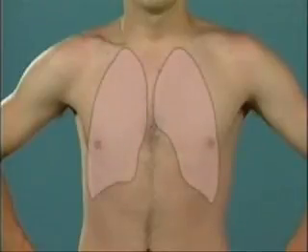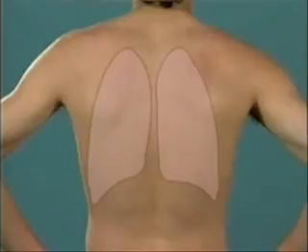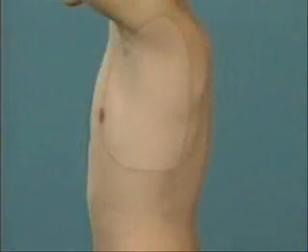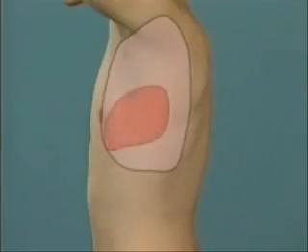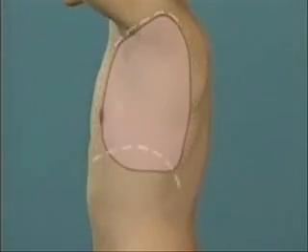Seen from in front, the lungs are here. Seen from behind, they're here. Seen from either side, the lung is here. A large part of each lung lies behind the heart. The lung extends from the ribs in front to the ribs behind, and from the dome of the pleural cavity down to the diaphragm.